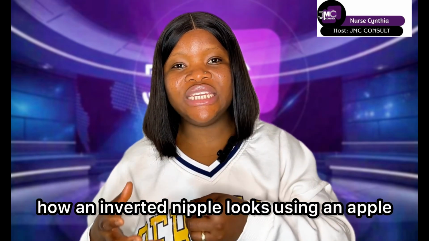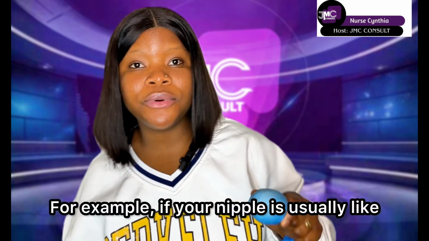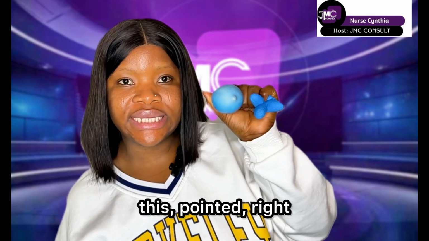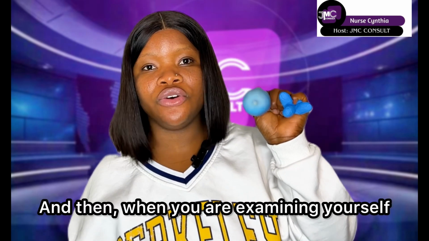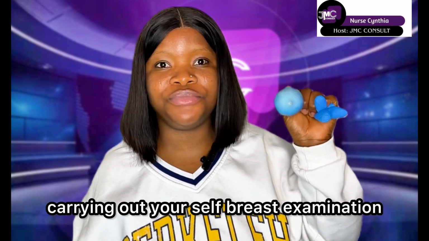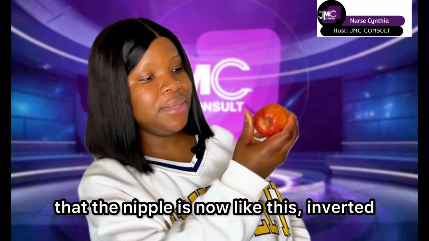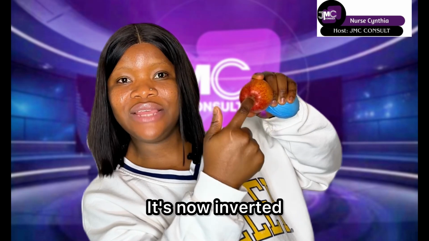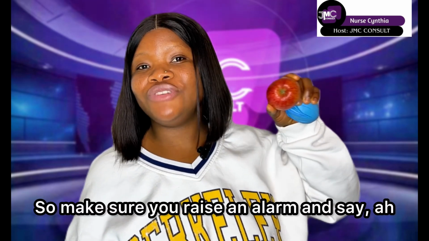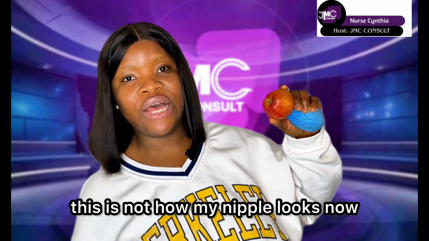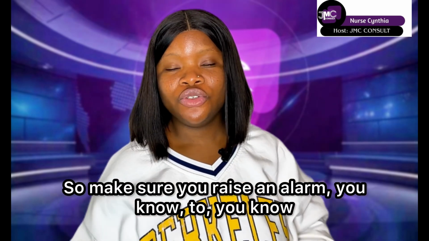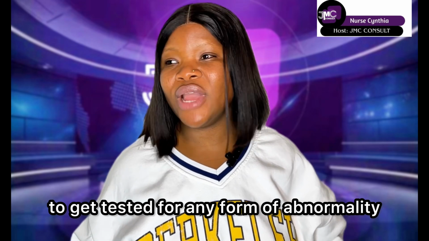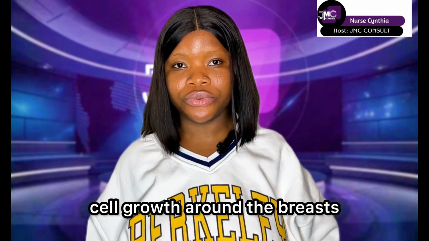I'll be showing us how an inverted nipple looks using an apple. For example, if your nipple is usually like this, pointed, right? And then when you are examining yourself, carrying out your self-breast examination, you notice that the nipple is now like this, inverted, not pointed as this one is pointed, it is now inverted. So make sure you raise an alarm and say, this is not how my nipple looks now, it's now inside. Make sure you raise an alarm to get tested for any form of abnormality or any form of cell growth around the breast.